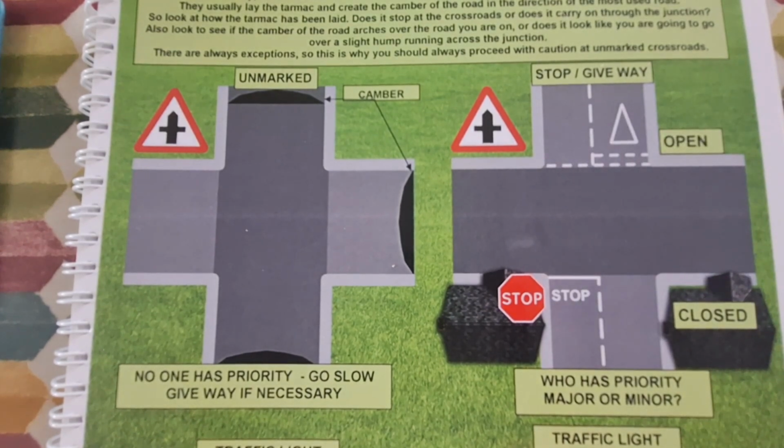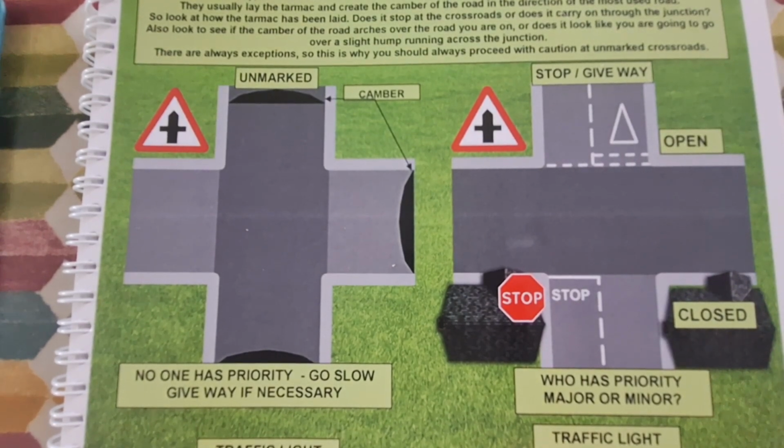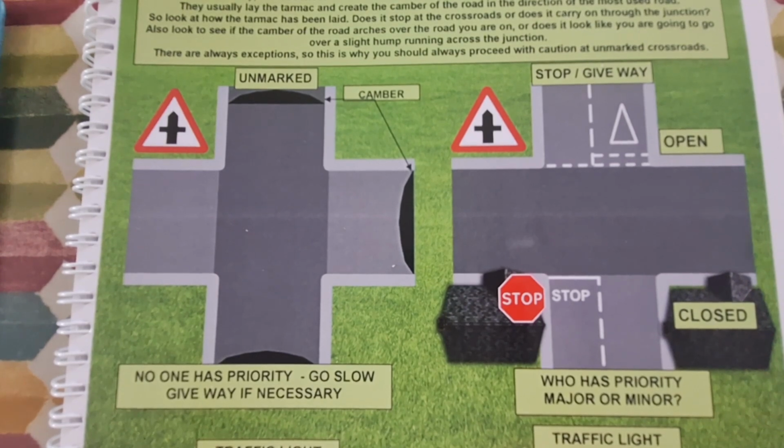Offside to offside, which is that technique, generally happens when you've got more space. And it's not as common as near side to near side. Lots of drivers will prefer the near side to near side technique. Okay, so that's how you do it.